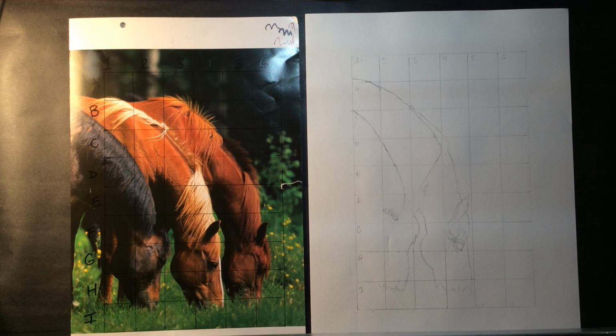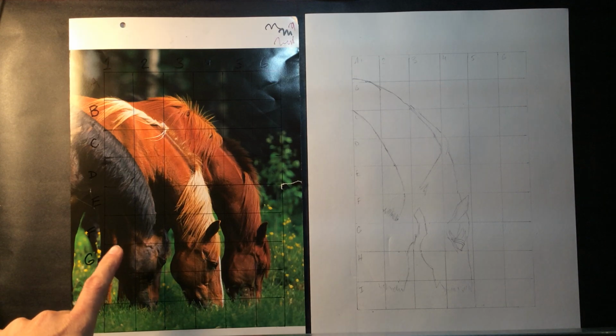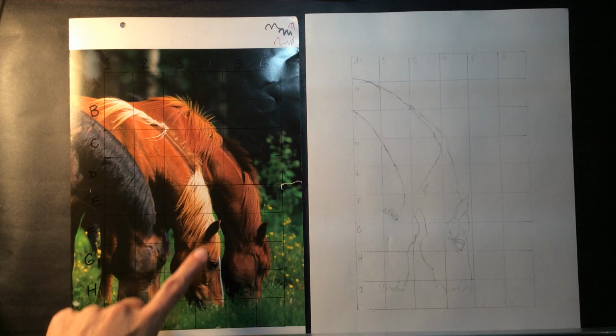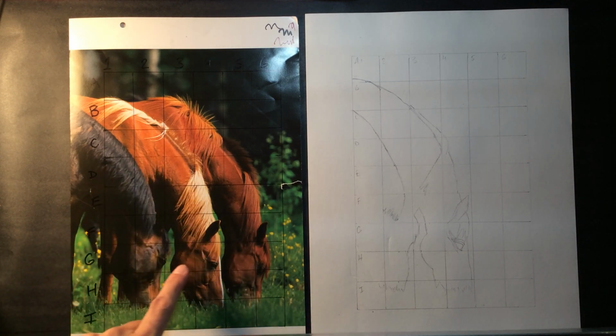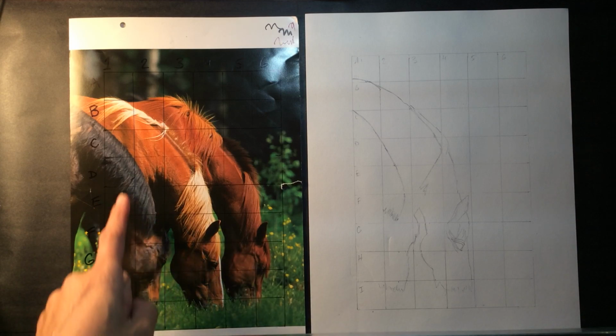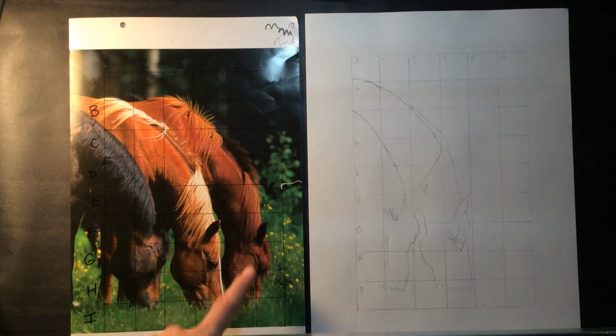So from the last time you guys saw this drawing, I have made a few additions. I have continued working on this horse here in the front. I have started in on the horse here, the second row, or second back. And of course I still have more to do. I have another horse that I need to create the contour lines of.